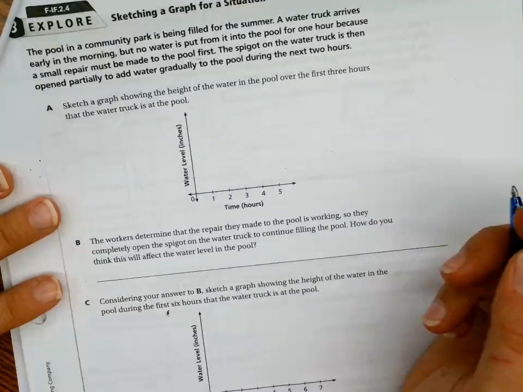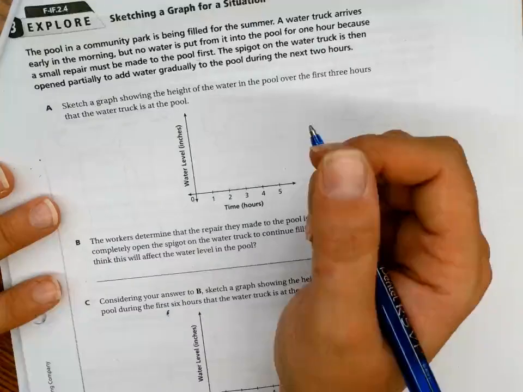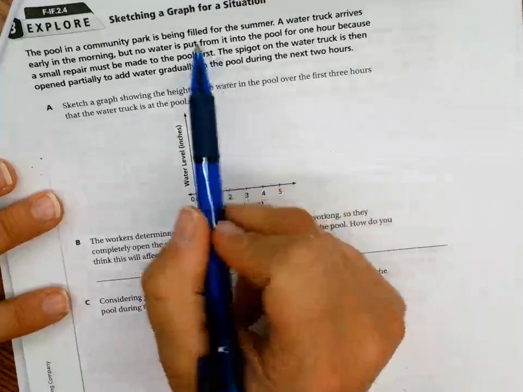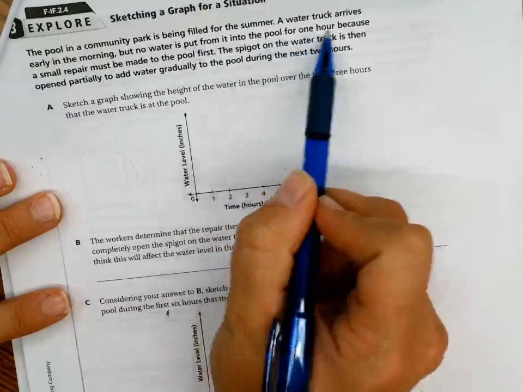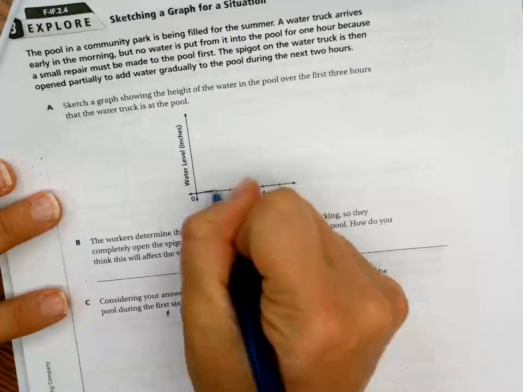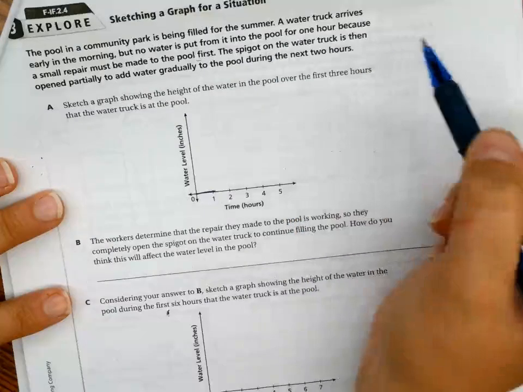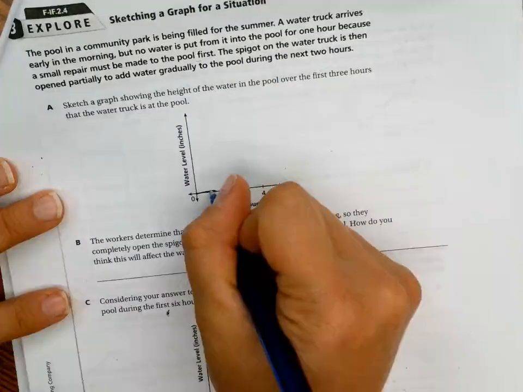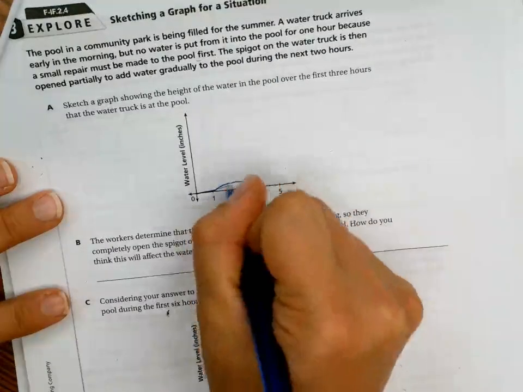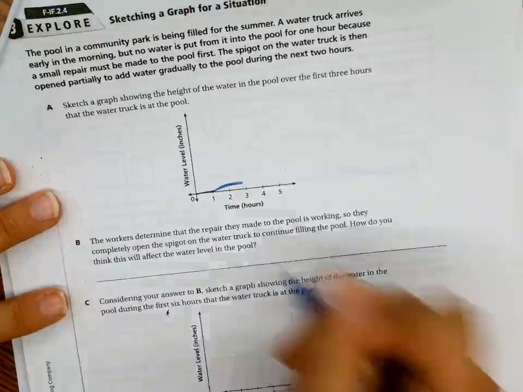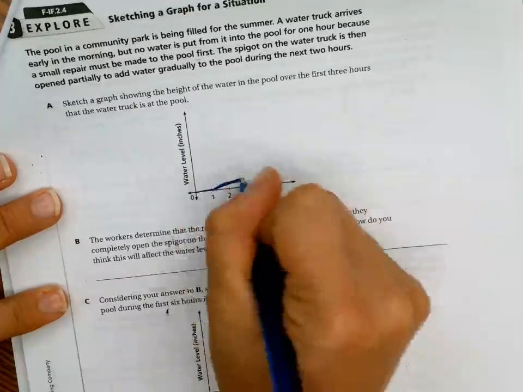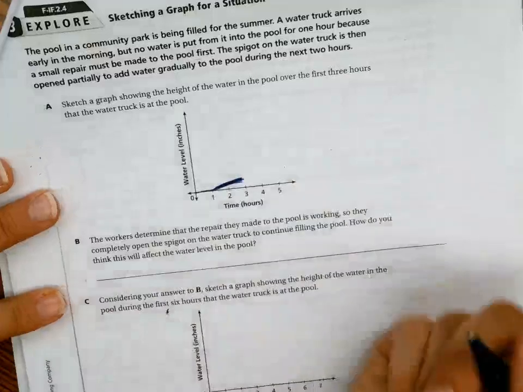Okay, so for the first 3 hours, no water is put in the pool for the first hour, none. And then it's open partially over the next 2 hours. Right, so something like that. I guess it should be a straight line, so just like a small slant. Okay.